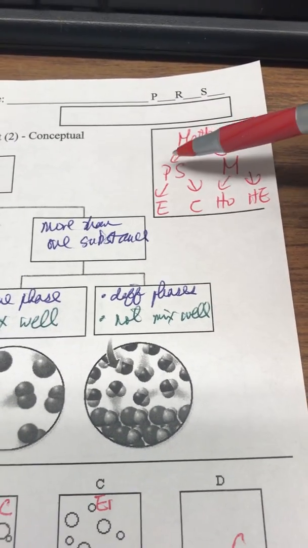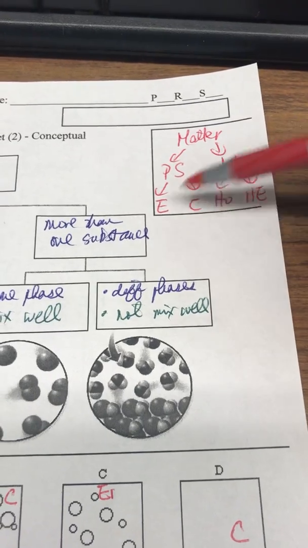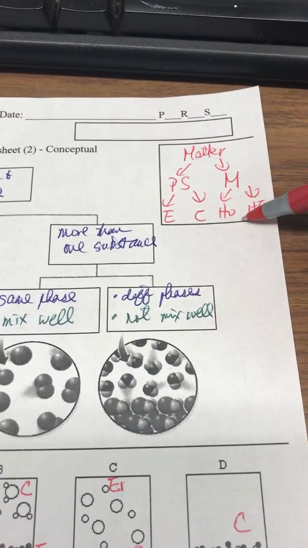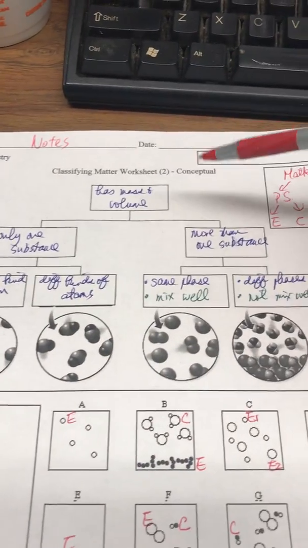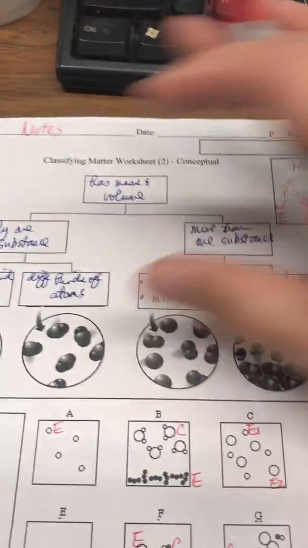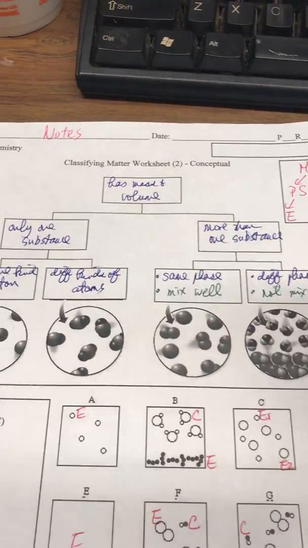First of all, in this small table, we want to draw the map. Same thing: matter will be classified into pure substance and mixture, and then pure substance will be classified into element and compound, and mixture will be homo and hetero. Now for this worksheet, we want to write down some reasons here to help you classify the material.